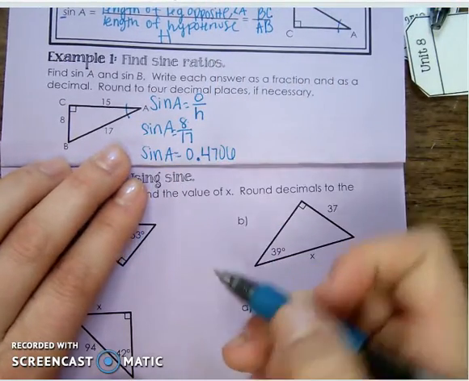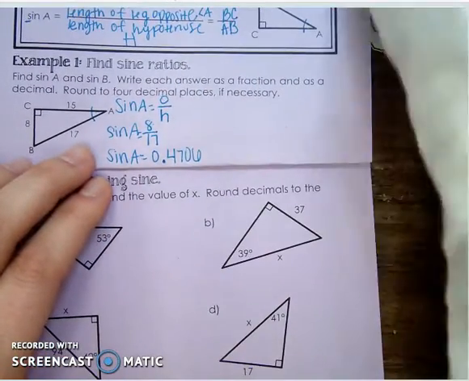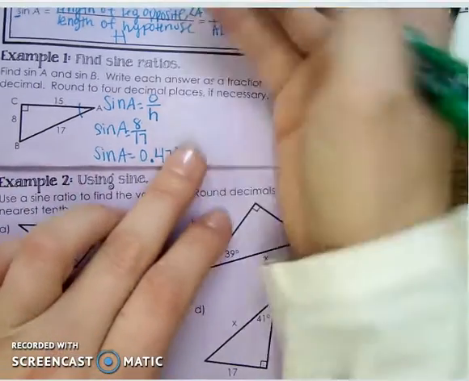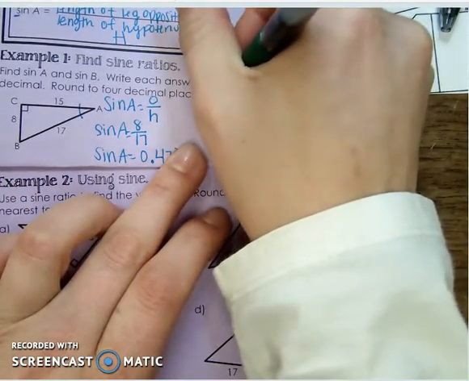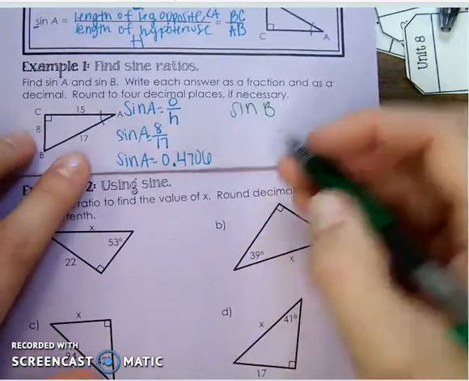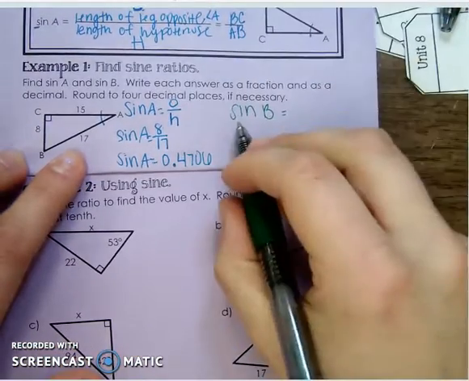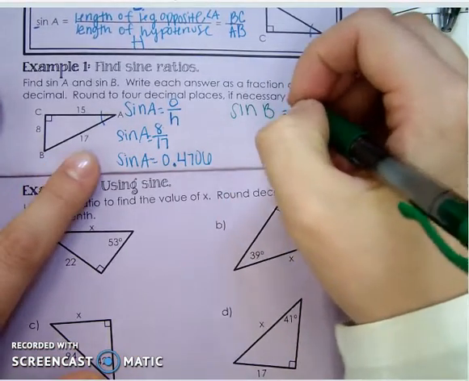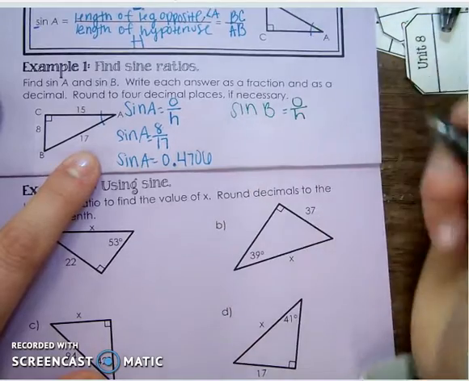Okay, sine of B. I'm not looking at angle A anymore. Now I'm looking at angle B. But sine still tells me to do the opposite over the hypotenuse.